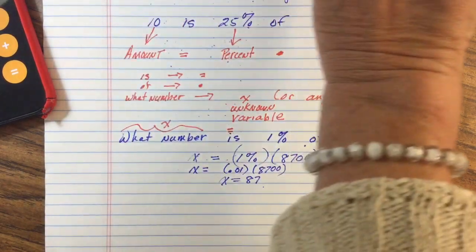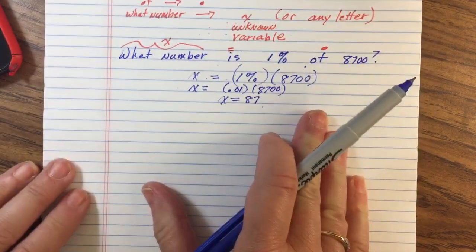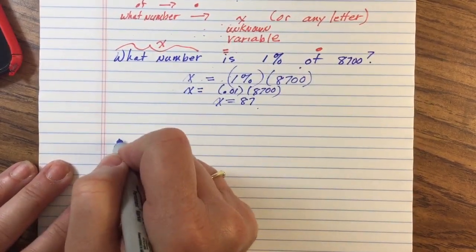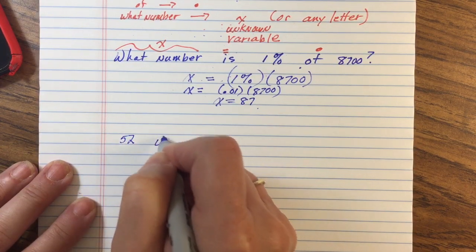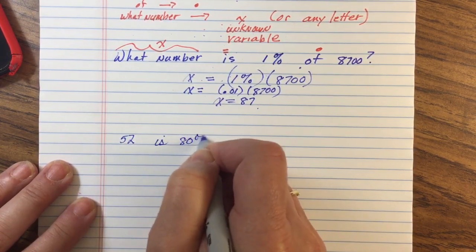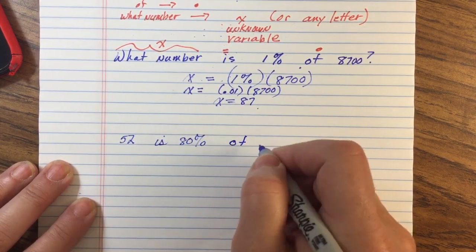Here's another example. The second example we're going to look at is this. 52 is 80% of what number?